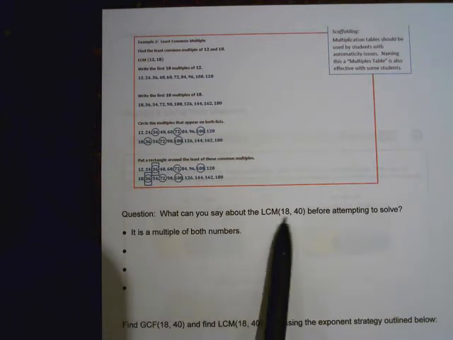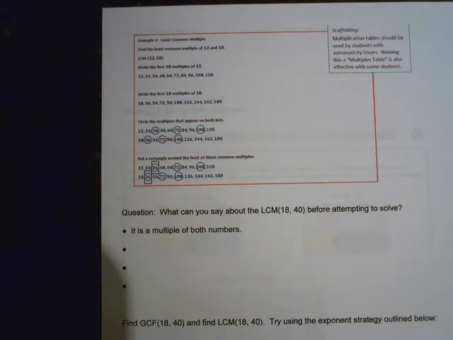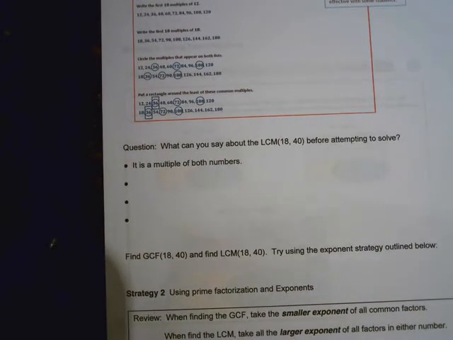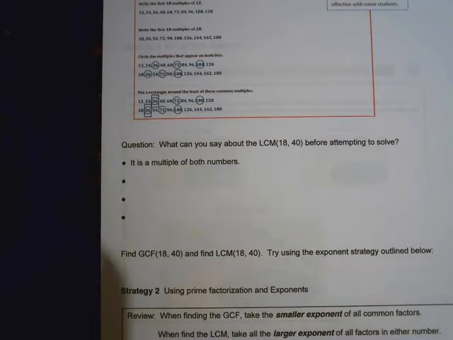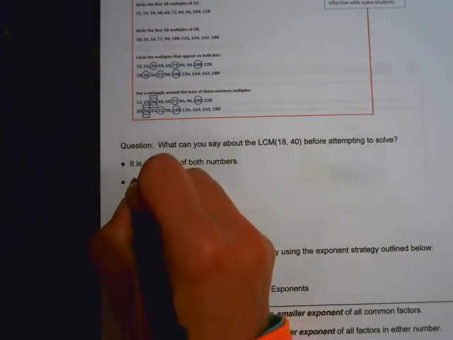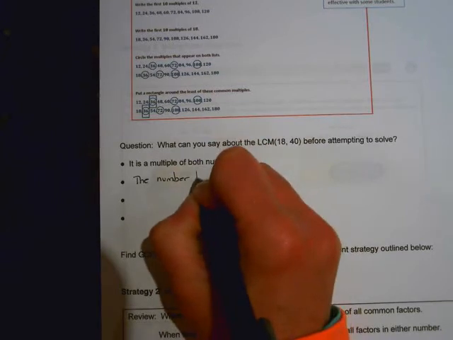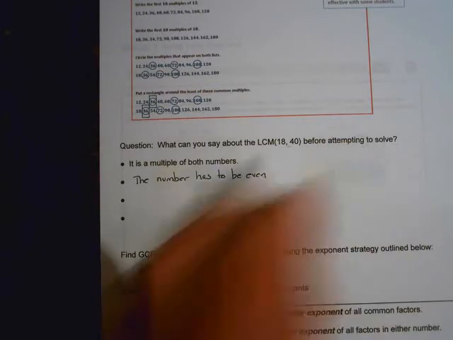So, what can you say about the least common multiple of 18 and 40 before we attempt to solve it? I gave the most generic answer. It is a multiple of both numbers. What else? This is why we need to be in class together. What else can we say about it? Well, I know it has to be even, right? Because all the multiples of these numbers are even.